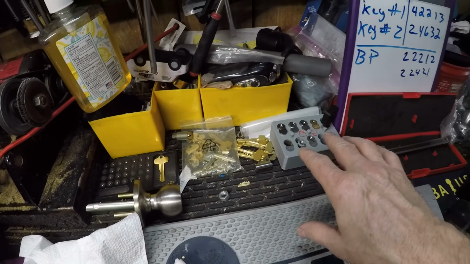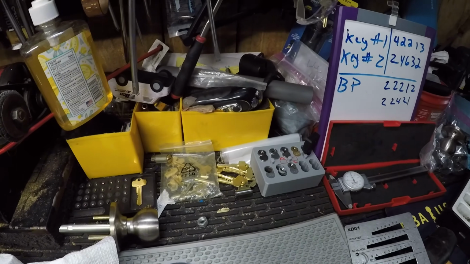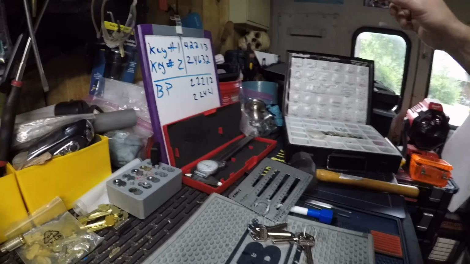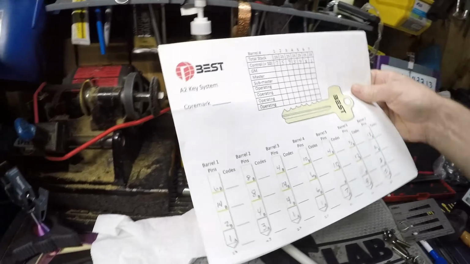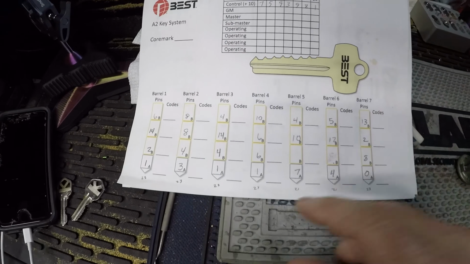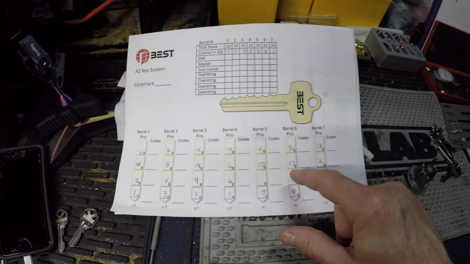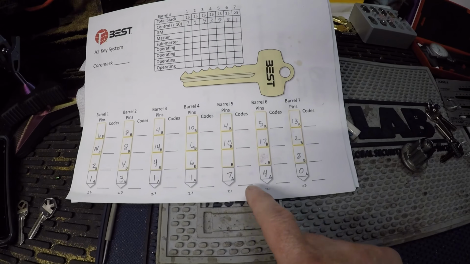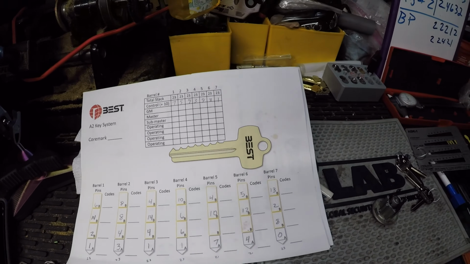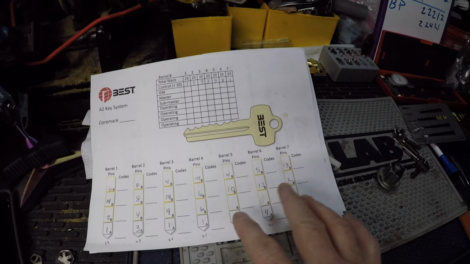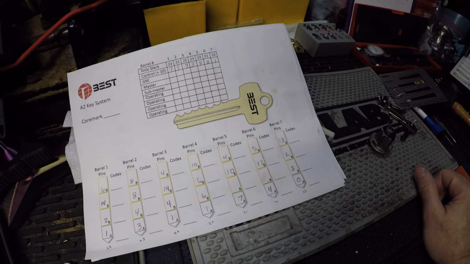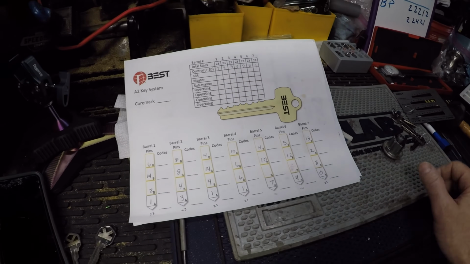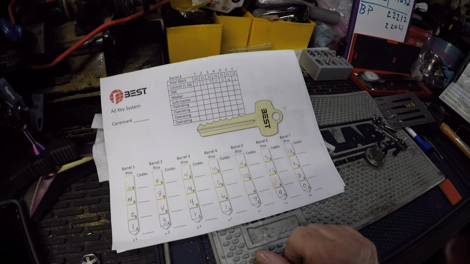My last video was interchangeable core. I had some issues with some of the bitting on that interchangeable core. Let me get this paperwork here. When you do interchangeable core, each pin stack, when you decode them, should equal out to 23. And I had 2 of them that equaled out to 21. I did decode the key that I had, and it showed it being 1 cut off, but it worked perfect.